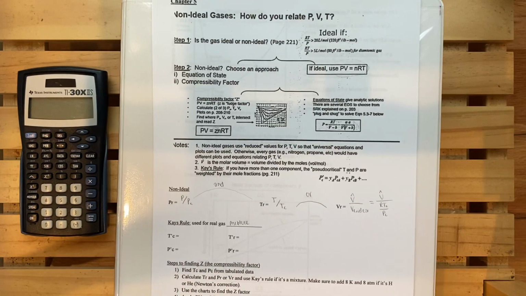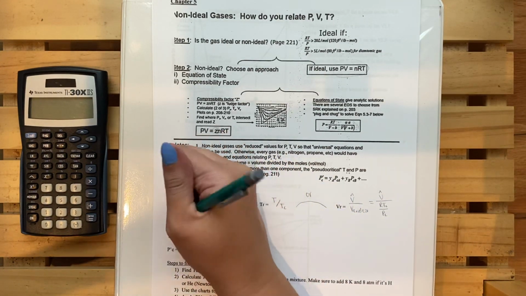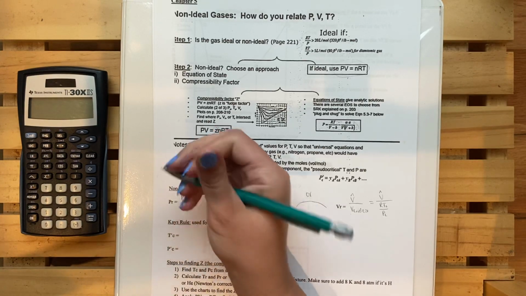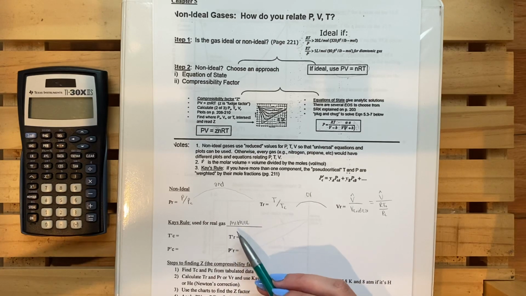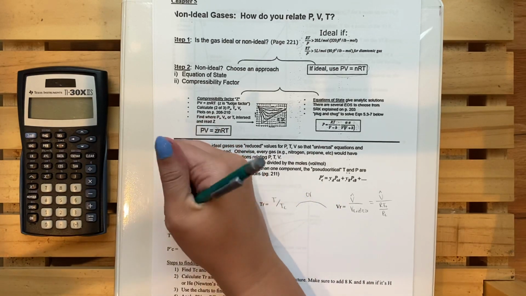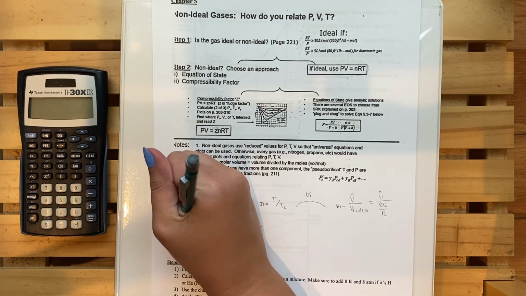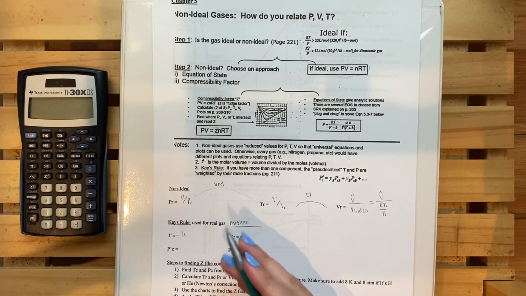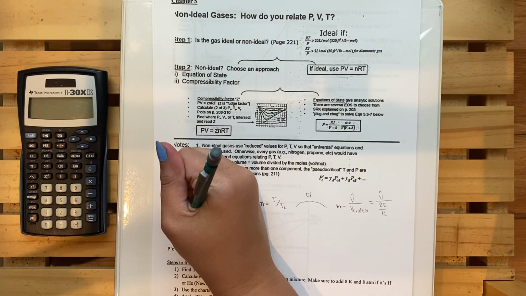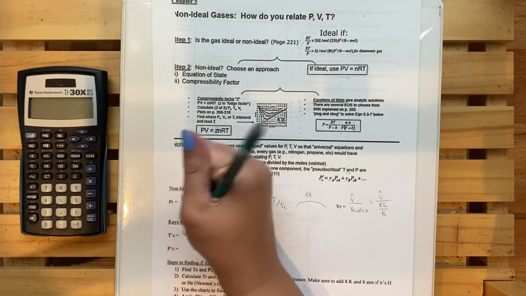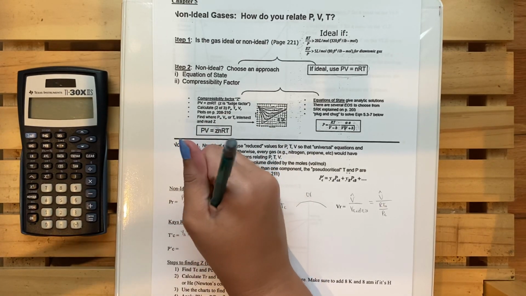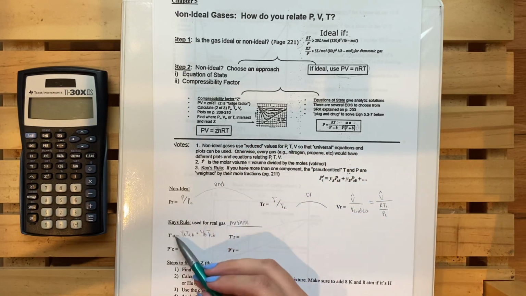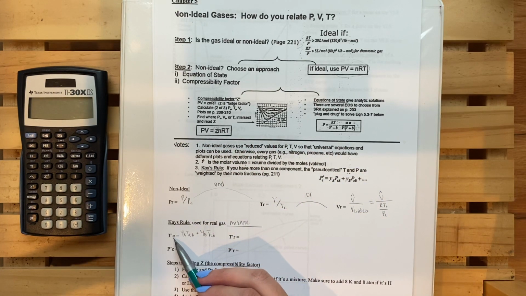then you have to apply Kay's rule. That basically says that you are able to use a weighted version of your TC and PC values in order to solve for your reduced values. So say you have components A and B, then the mole fraction of A times A's critical temperature plus the mole fraction of B times B's critical temperature is going to equal your TC.